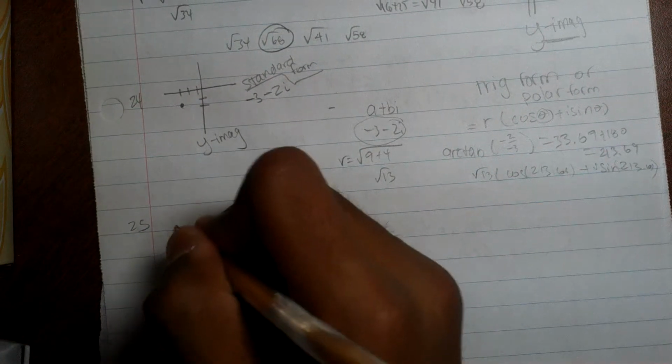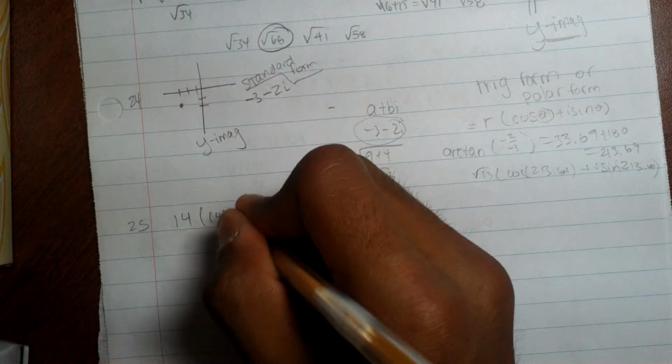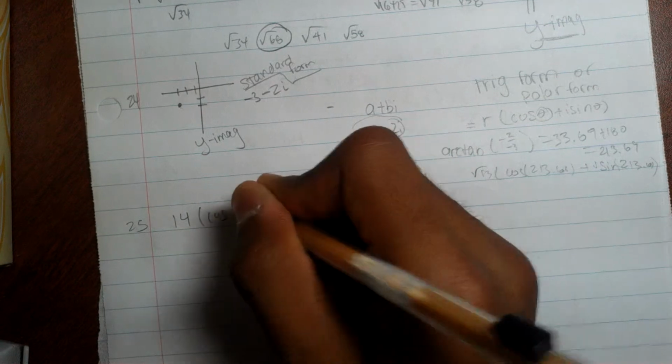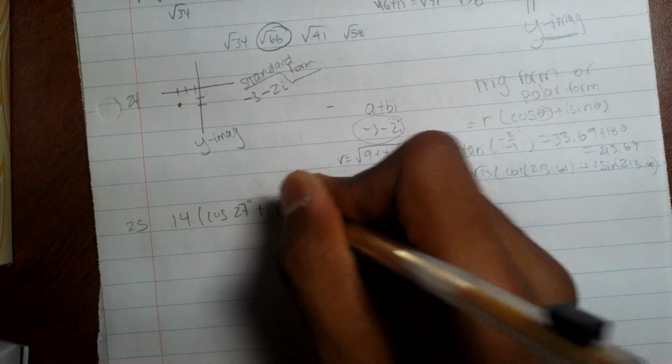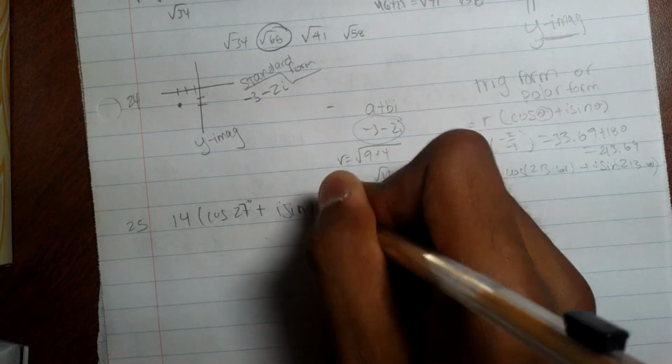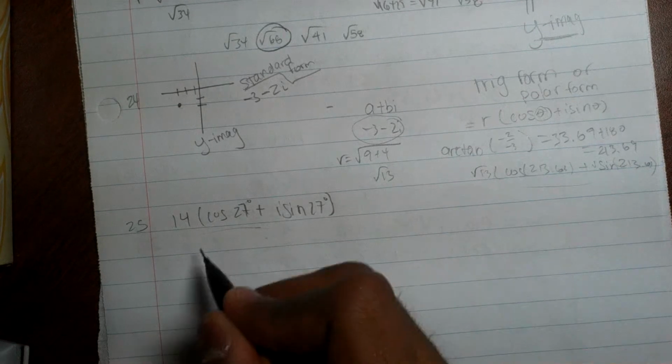25, last question on the review. 14 times the cosine of 27 degrees, note that, 27 degrees plus i sine of 27 degrees. I want you to write that in standard form. This is trigonometric form like I just showed you up here, and you want to write it in standard form.